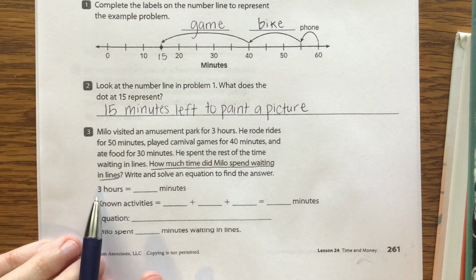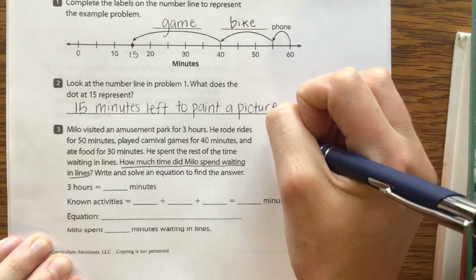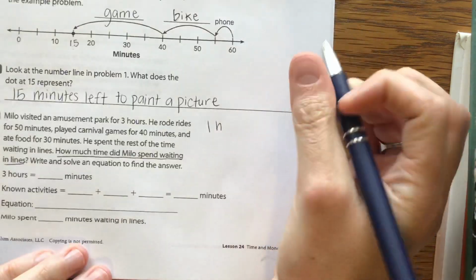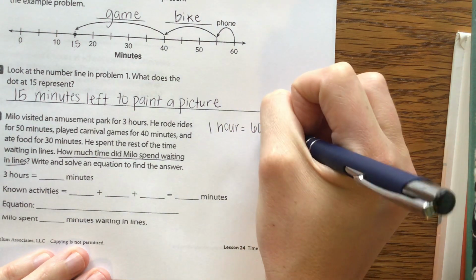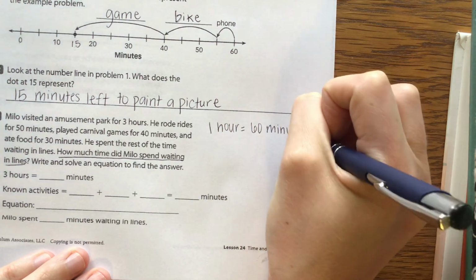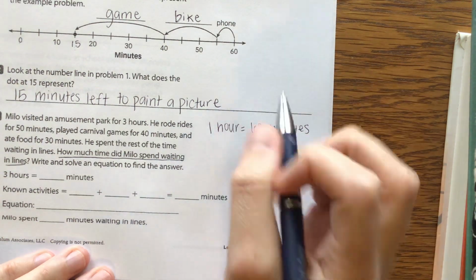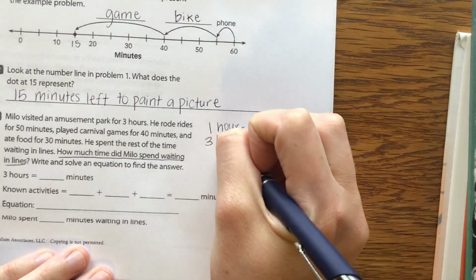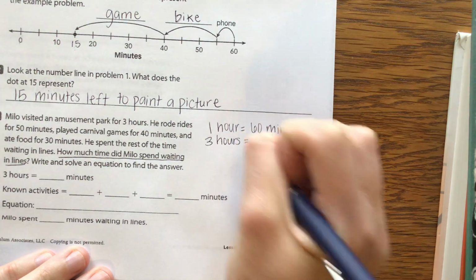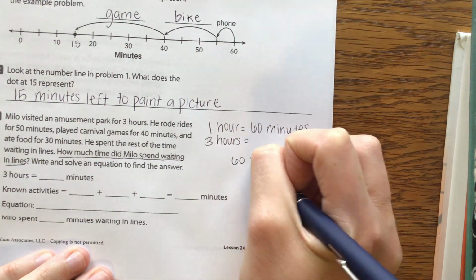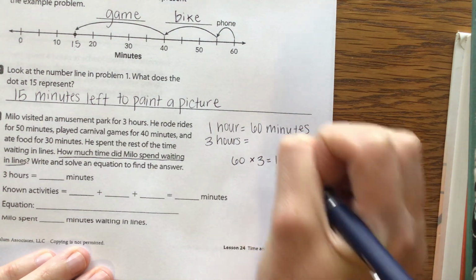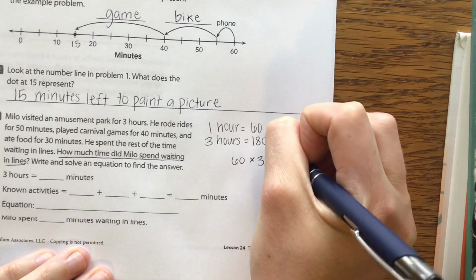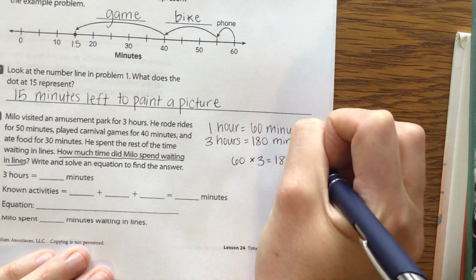All right, first I need to know 3 hours equals how many minutes? I know that 1 hour equals 60 minutes. So 3 hours would equal 60 minutes 3 times. So 60 times 3, which is 180. So 3 hours equals 180 minutes.